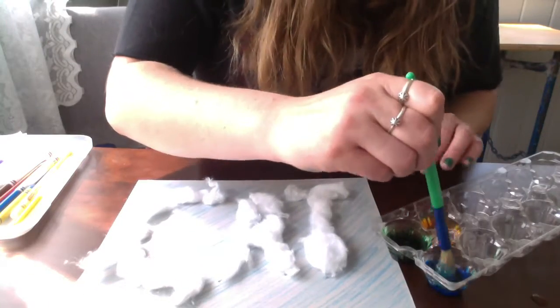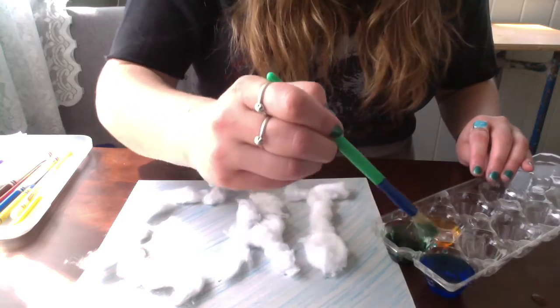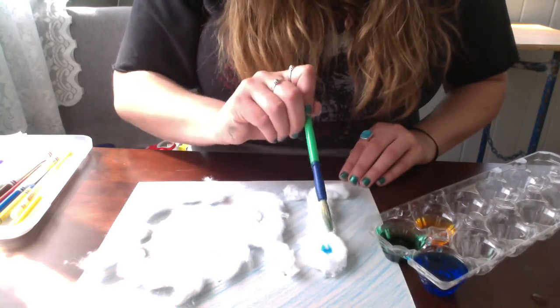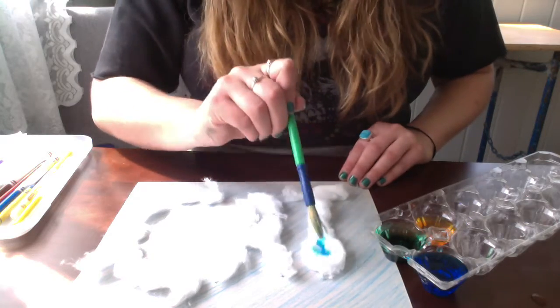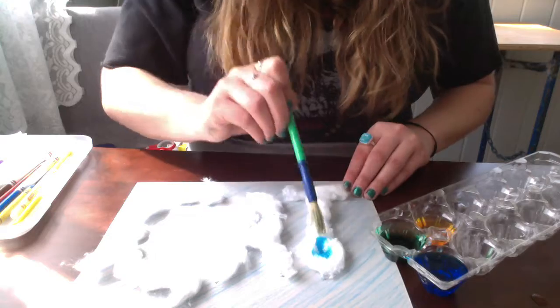So I'm going to dip my brush in the blue. And remember, I wipe it on the side because I don't want to drip all over. And then I'm going to touch it to the cotton ball. Oh my goodness, the color is so bright. The cotton ball is absorbing.